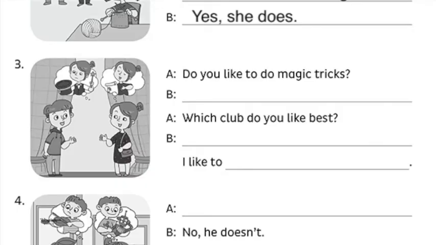Okay, number 3. So here we have two students talking to each other, so we are going to use you and I. Let's take a look at how the question goes. It looks like the boy is asking the girl about a club, and she does not like the magic club. If we look at the picture, she does not like the magic club, but she likes the drama club.